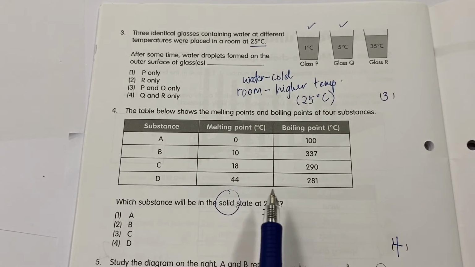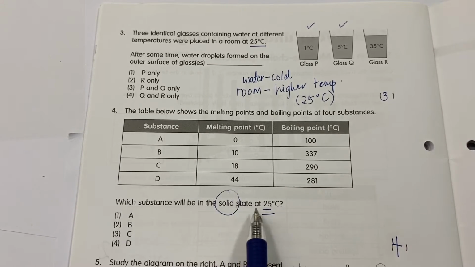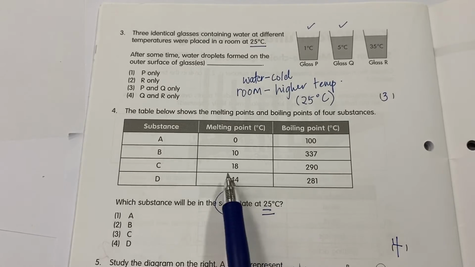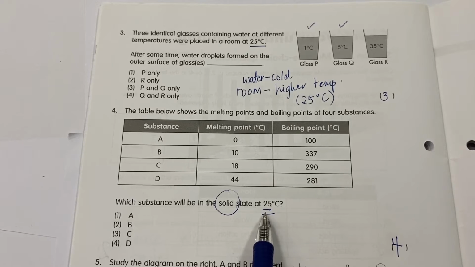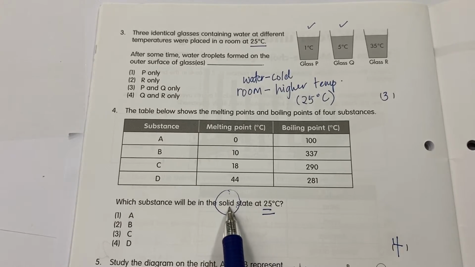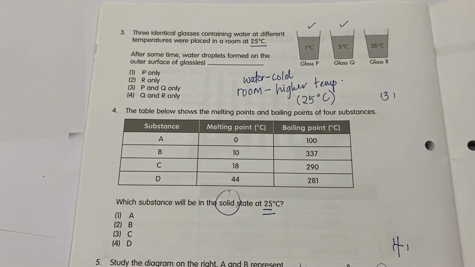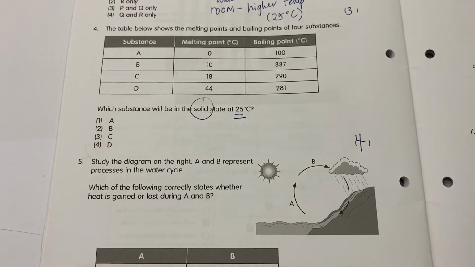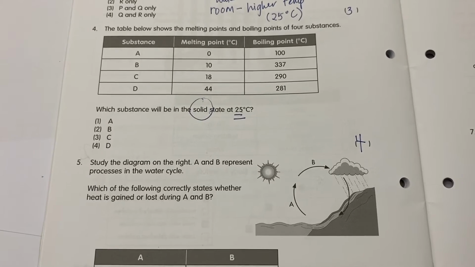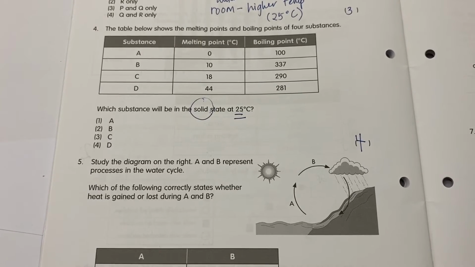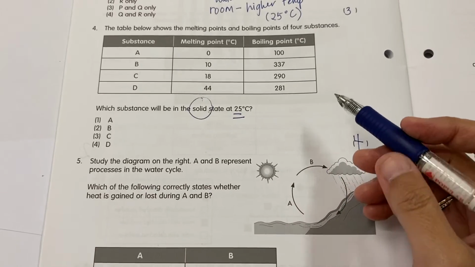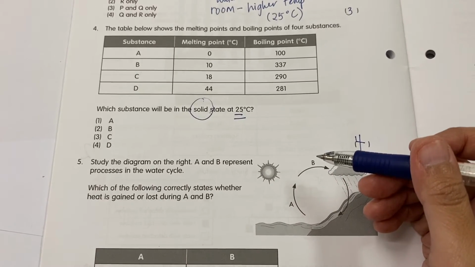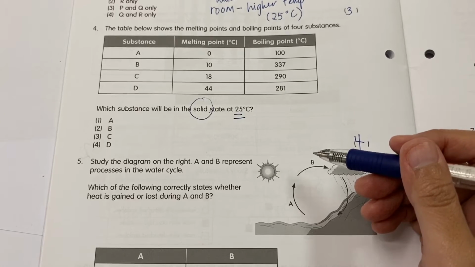Okay, do you understand? Because here the melting point is 44, whereas the room temperature is 25. So definitely it will still be in a solid state. Okay? All right, question 5. Study the diagram on the right. A and B represent processes in the water cycle. So which of the following correctly states whether heat is gained or lost?